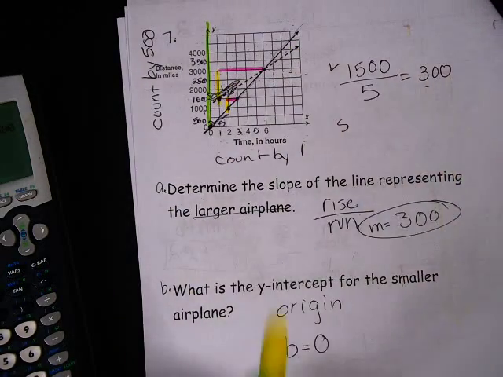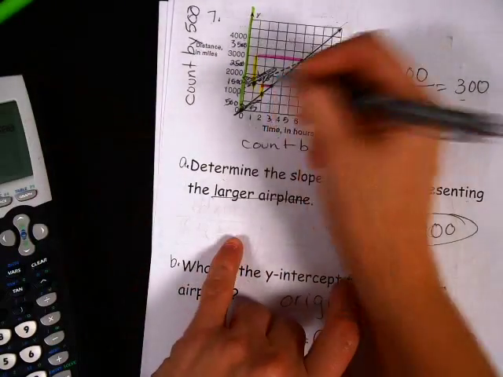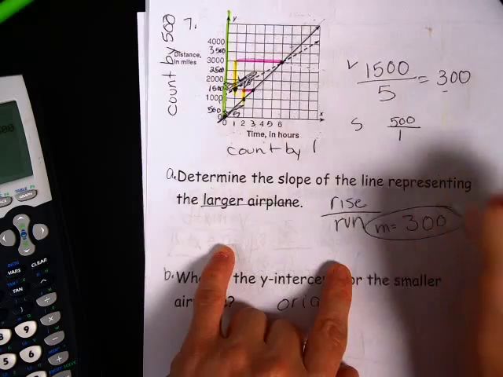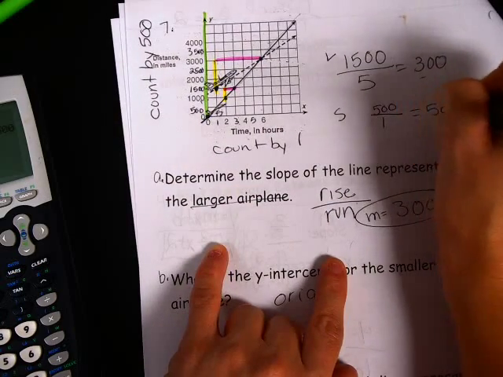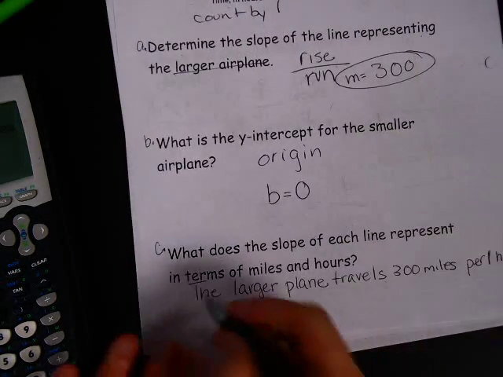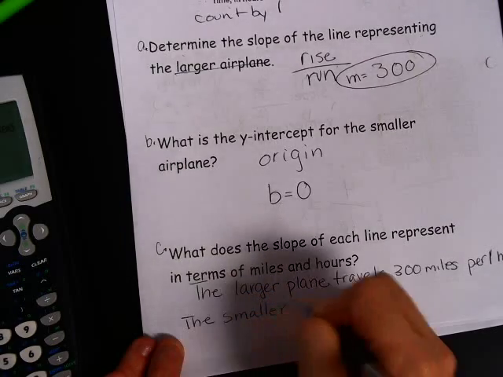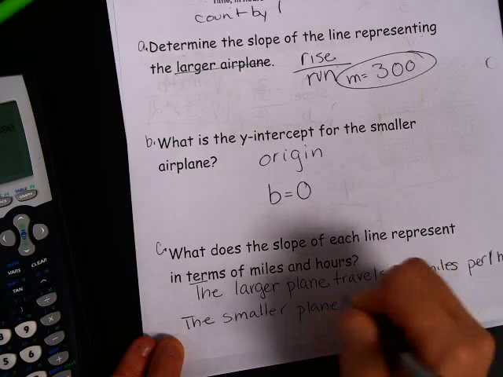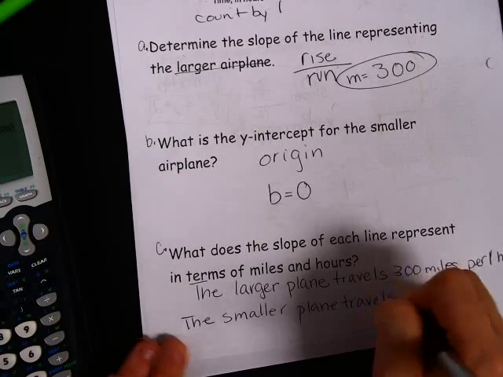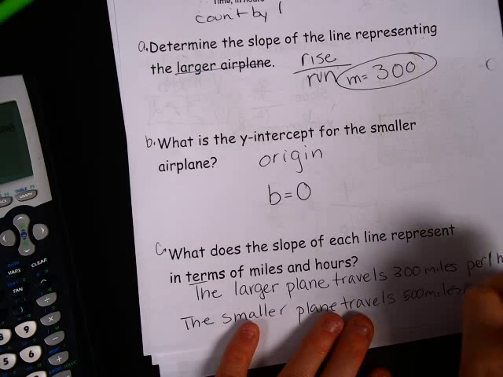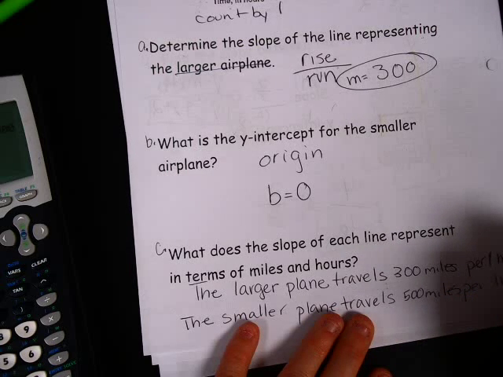So my rise, it rose 1, which is really 500, over 1. So my slope is going to be 500. So the smaller plane travels 500 miles per 1 hour.